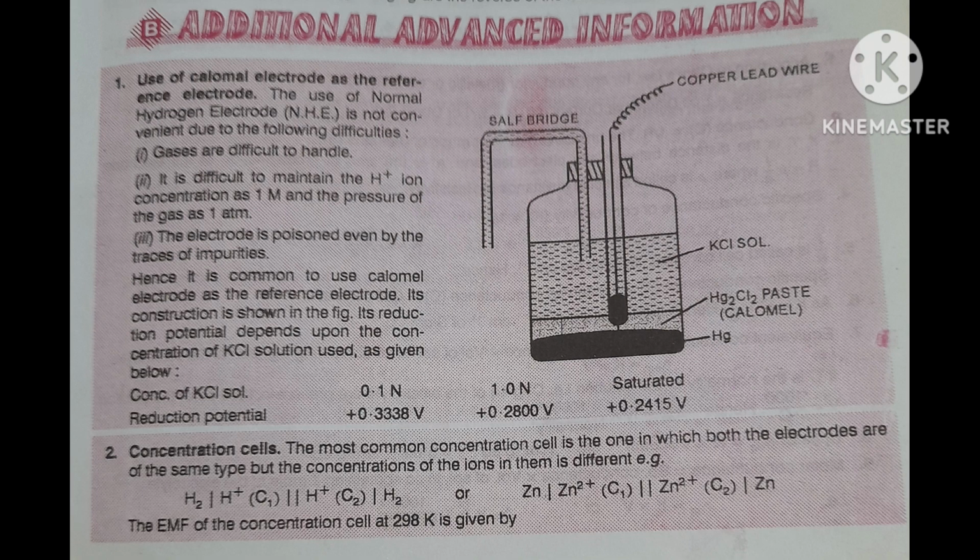Then how will it produce voltage? Just consider the name, concentration cell. Voltage will be produced due to the transfer of electrolyte. Both have the same, and there will be a difference only in the concentration of the electrolyte. In both cases, zinc has ZnSO4: Zn in ZnSO4, again Zn in ZnSO4.